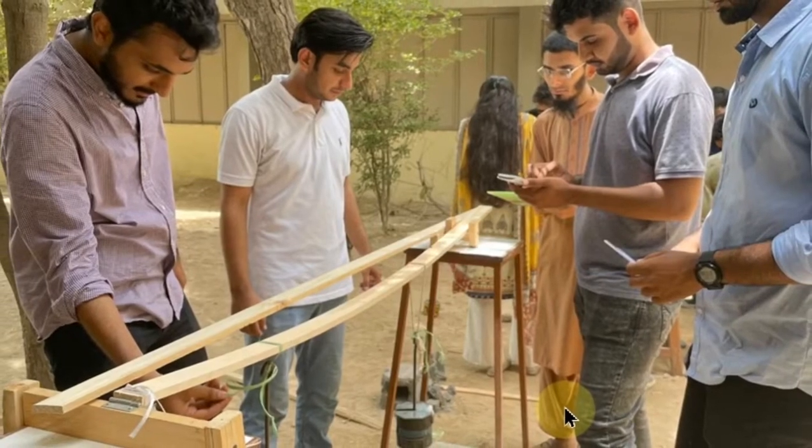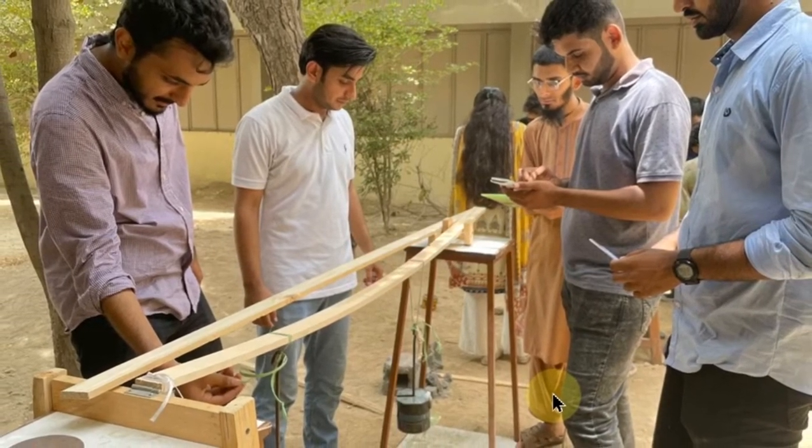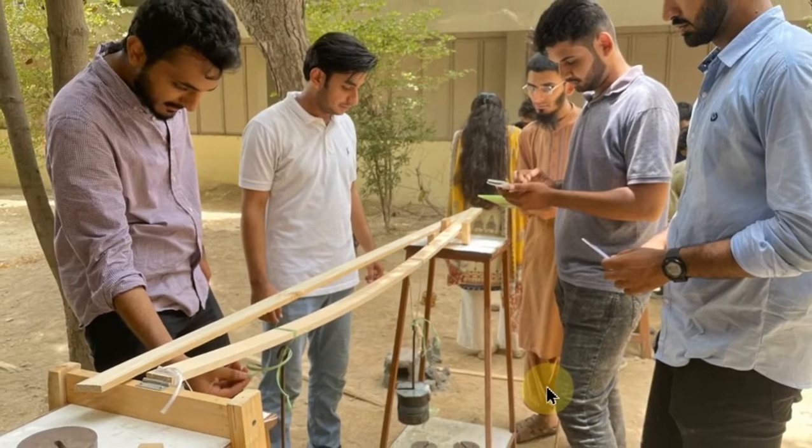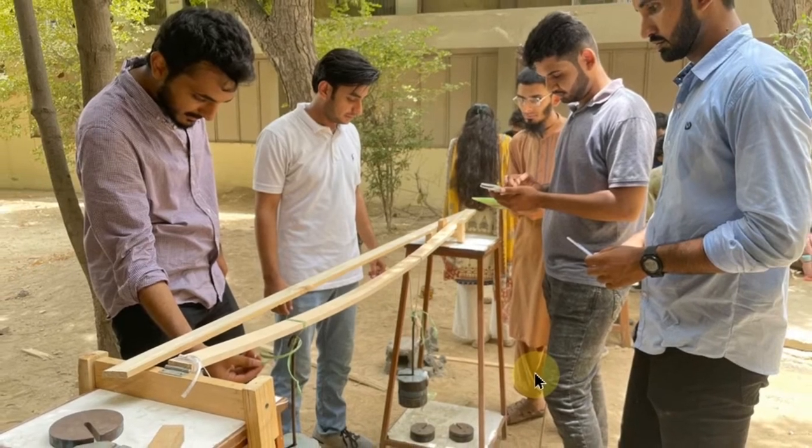Okay, so that was all from this presentation of the complex engineering problem. These were the procedures that we followed during the testing of these beams, and the design criteria that were followed during the design of these supports.